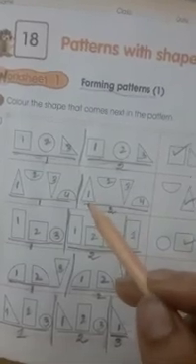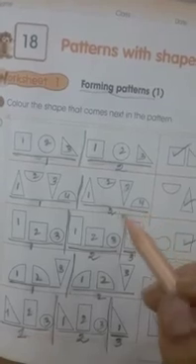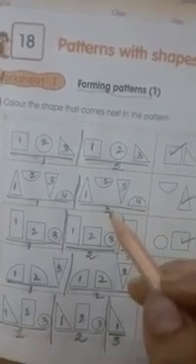B. So what we'll do first, you have to count the shapes: 1, 2, 3, 4, 5, 6, 7, 8. Now we are getting 8 shapes. These 8 shapes you have to divide into 2 patterns, and each pattern should have 4. So you should underline these 4 shapes and down you write 1. That means this is pattern number 1. And afterward you have to underline the other 4 shapes and down you write 2.